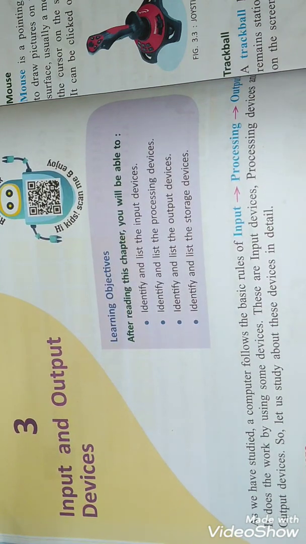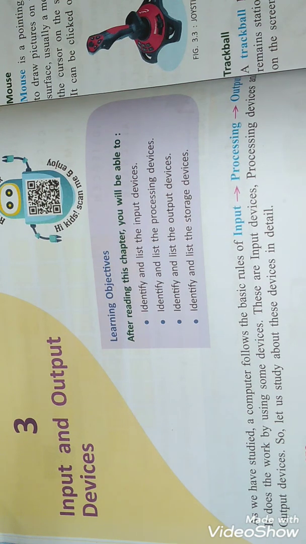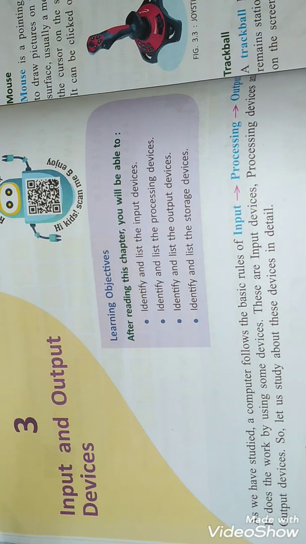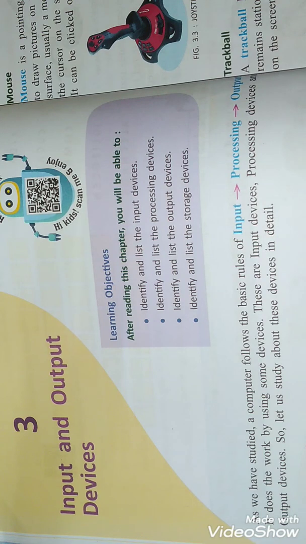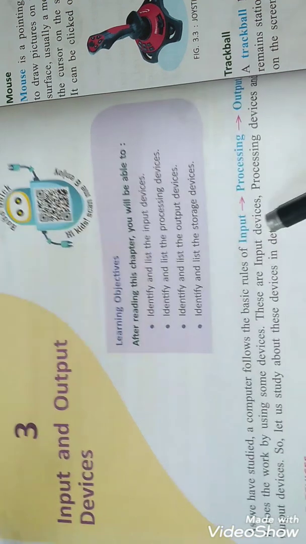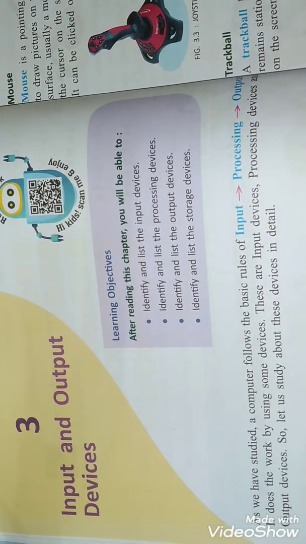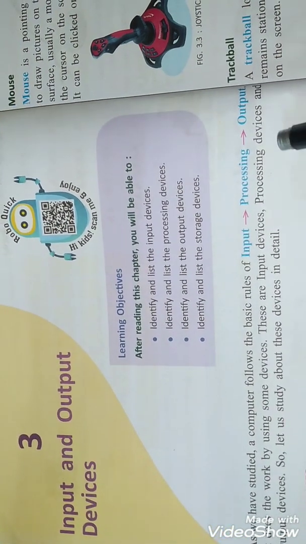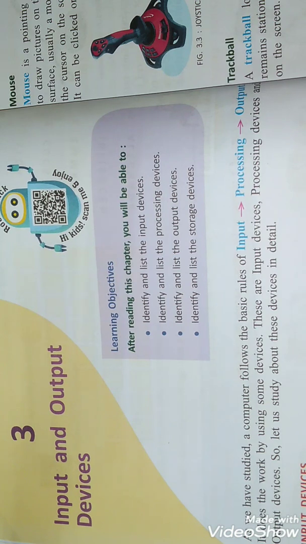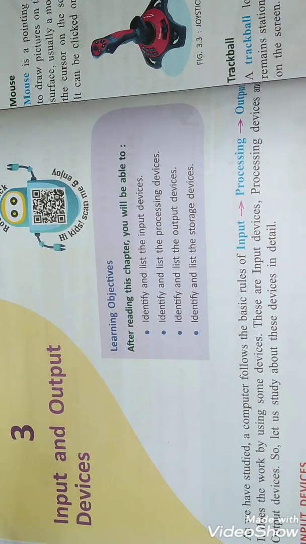Firstly we give input in any form, then the computer will process our input, and next the computer will provide output on a screen in any form, from a printer, from a speaker. So the computer depends on this principle: input, processing, and output. It works by using some devices. These are input devices, processing devices, and output devices. So let us study about these devices in details.